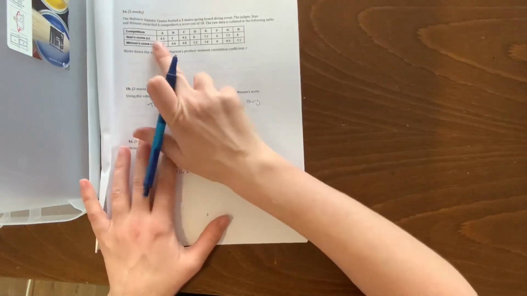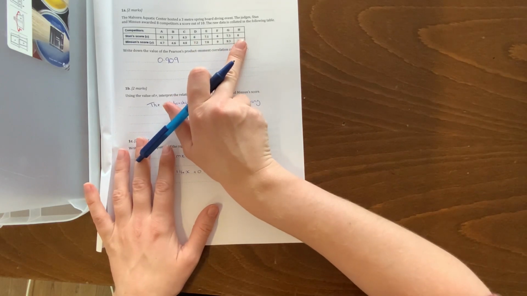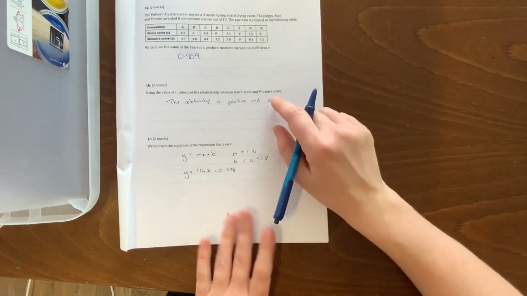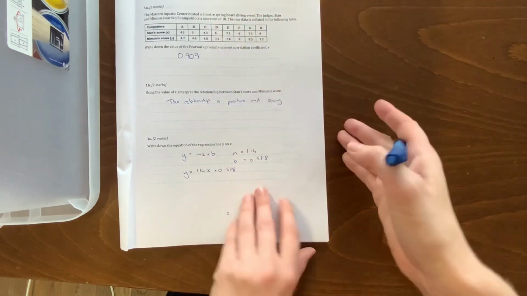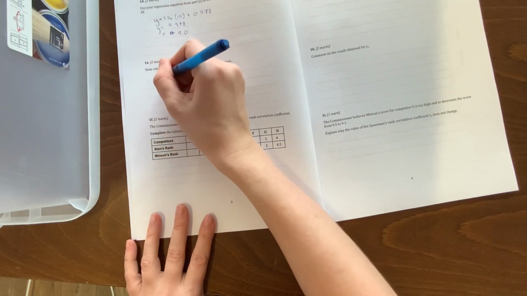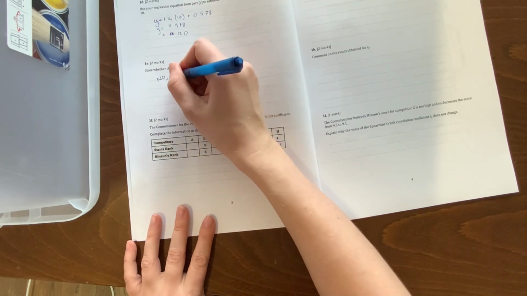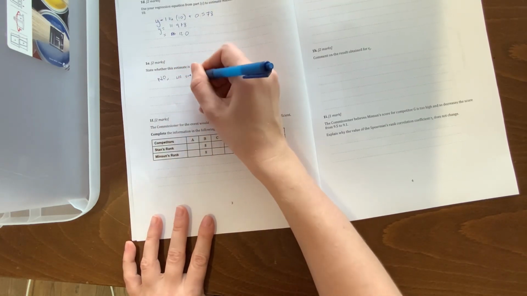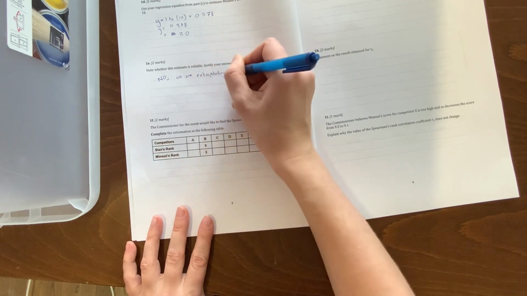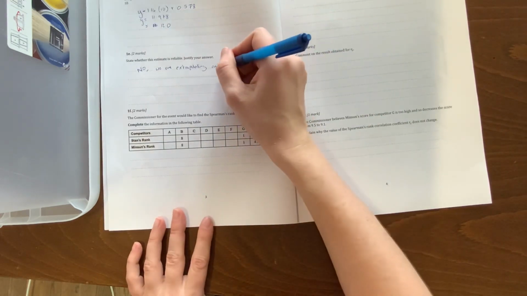So if Stan has a perfect 10, if I check Stan's scores, none of his scores are anywhere near a perfect 10, so we're definitely extrapolating. And the other thing to consider is that this is a competition with scores out of 10. So it's actually just impossible to score a score of 12 out of 10. And so I would say no, it is not reliable. The reason why is because we are extrapolating, and it's impossible to score 12 out of 10.